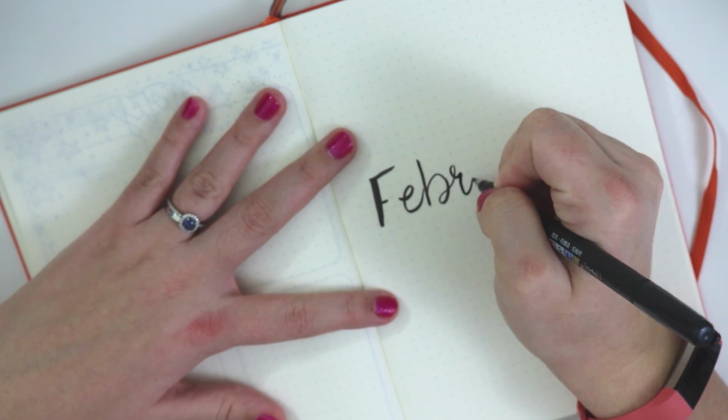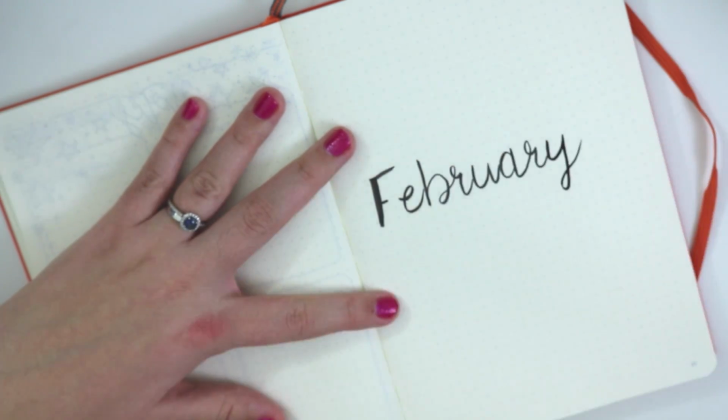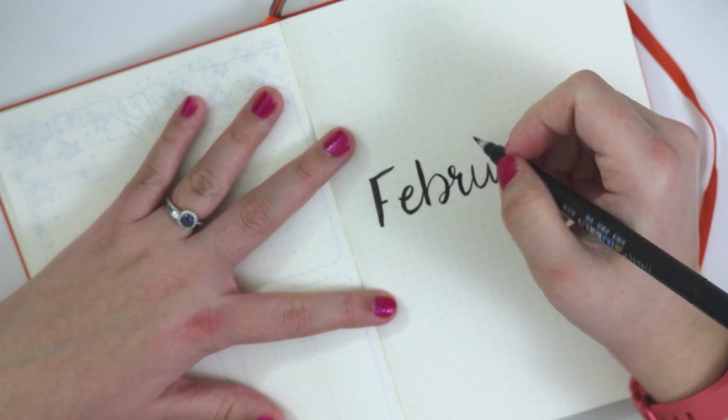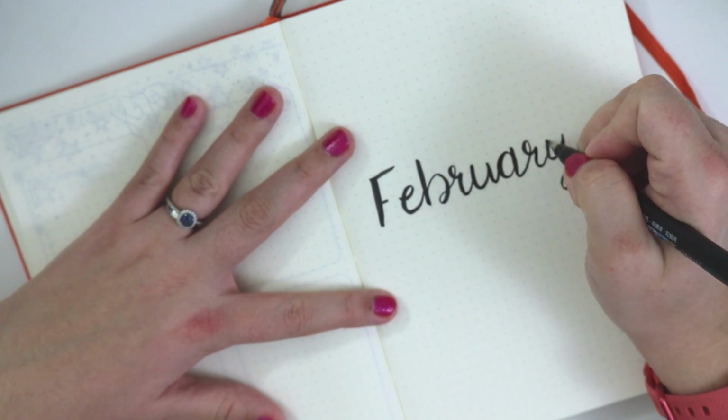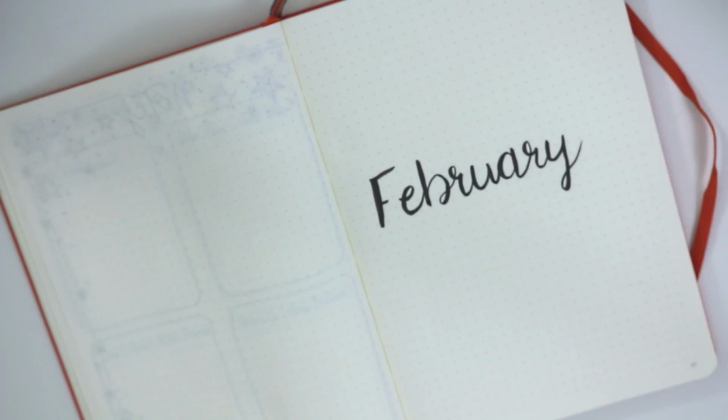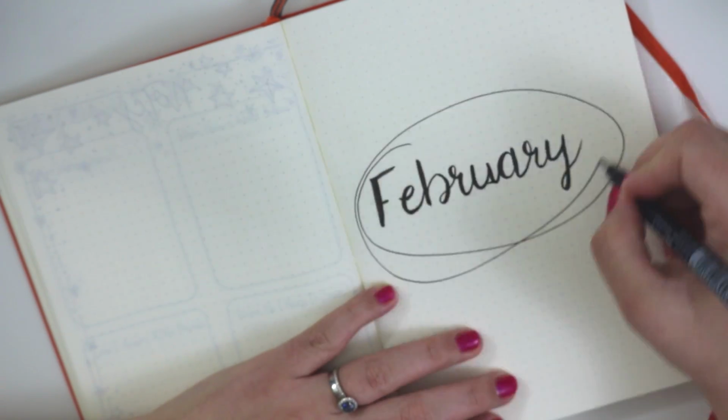So February is kind of a romantic month because obviously you've got Valentine's Day. But I'm not actually a big fan of Valentine's Day. I'm more about the pancakes. So Pancake Day or Shrove Tuesday is where it's at for me.